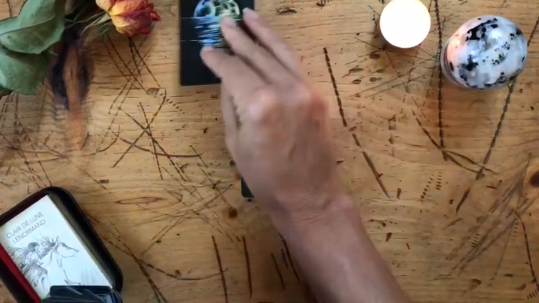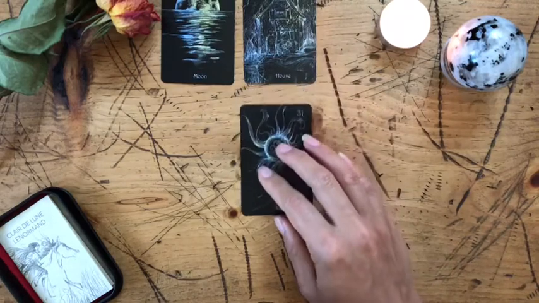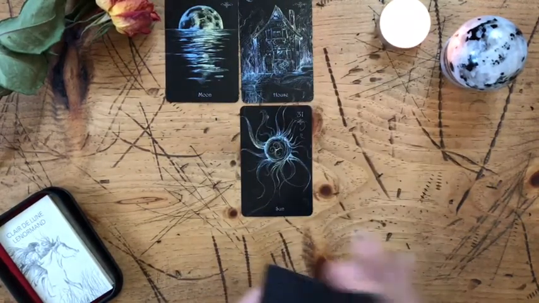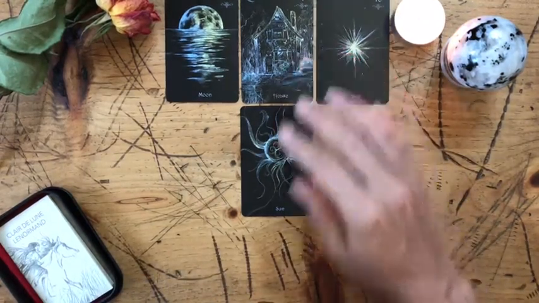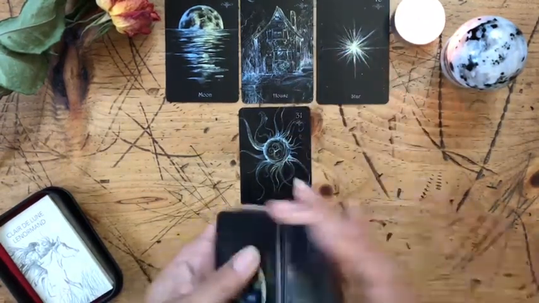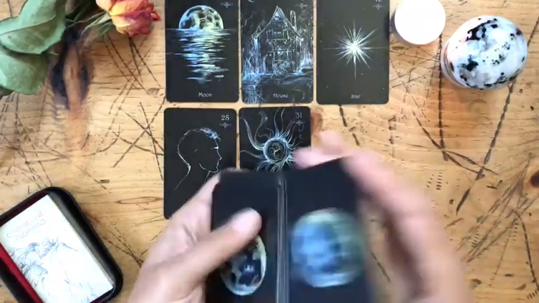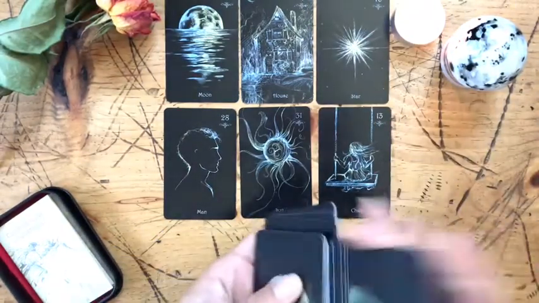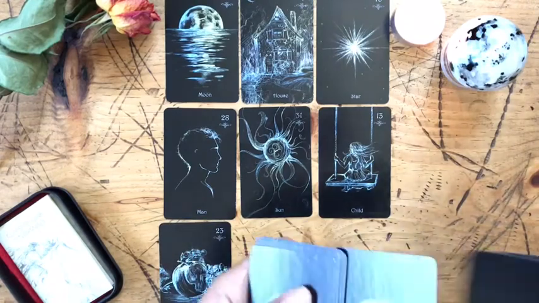So pick 1, 2, and 3. Okay, and then 2 more in this row, 1, 2, and then now I'm going to pick my last 3 to make a total of 9.